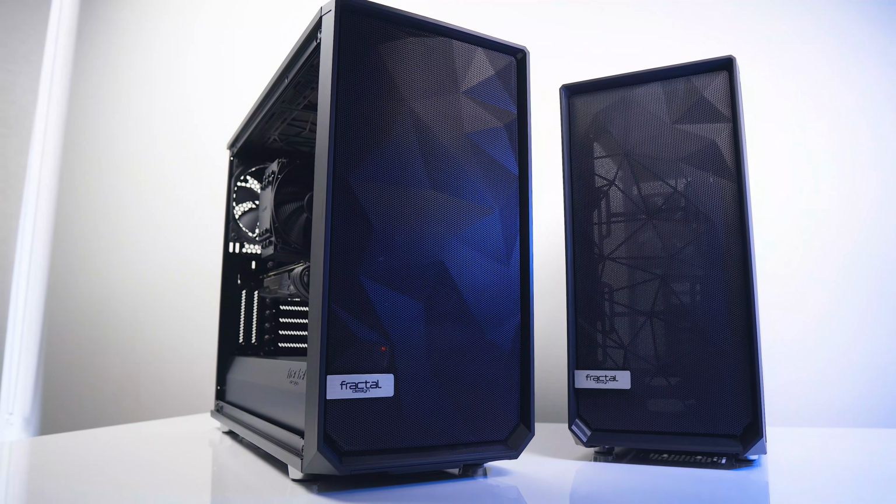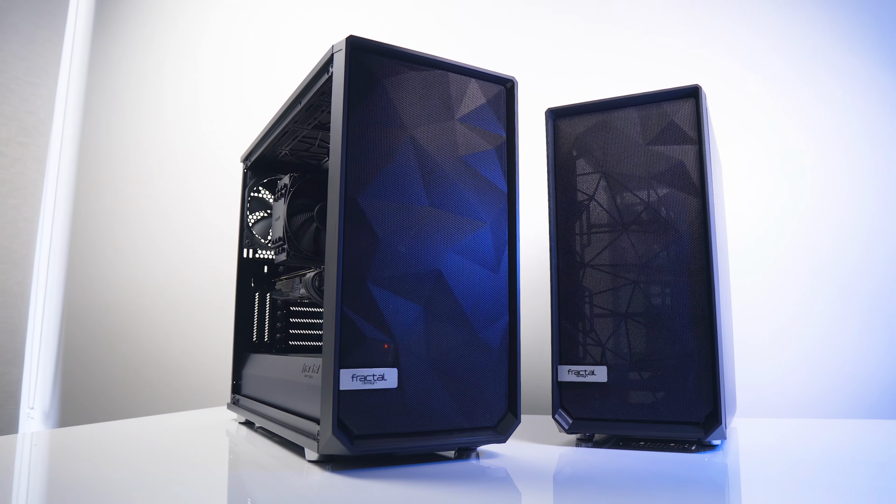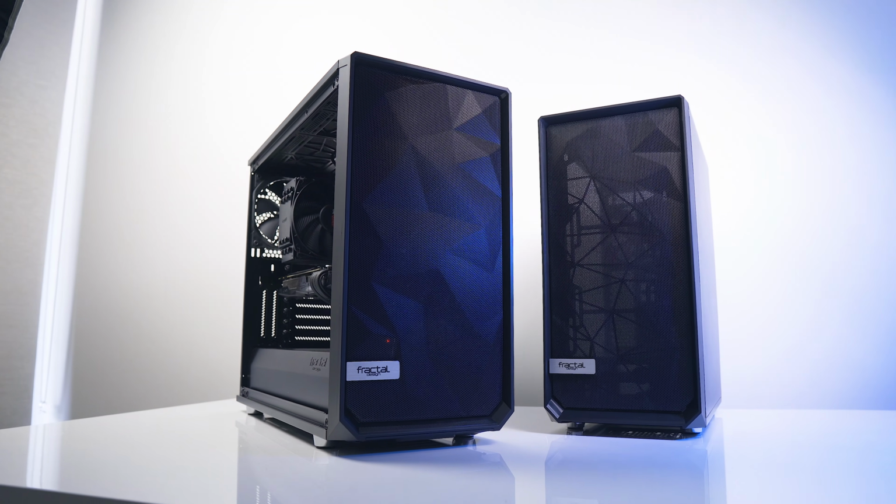In closing, the original Meshify I feel is the better fit for the majority of users out there, unless you're building a massive custom loop.